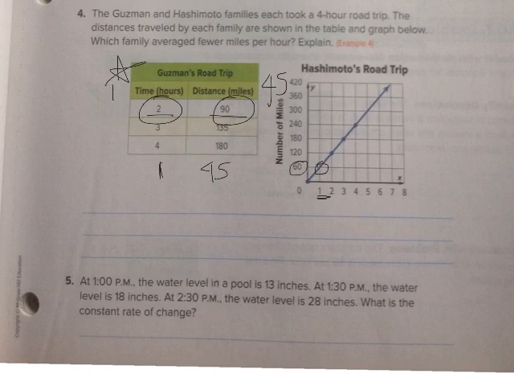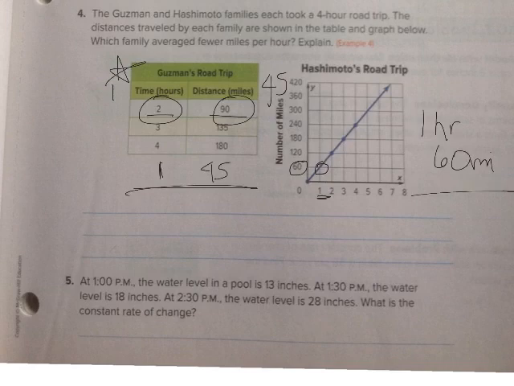So we know that for 1 hour this family traveled 60 miles. So the question is, which family averaged fewer miles per hour? We figured out that this family traveled 45 and this family traveled 60. So the Guzman's family traveled fewer miles per hour.